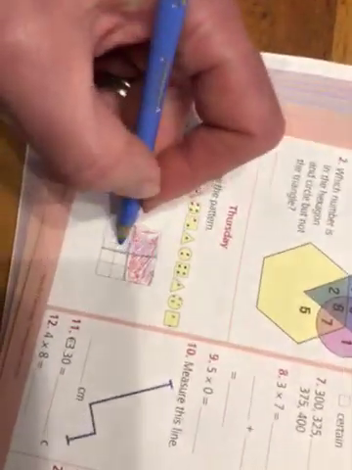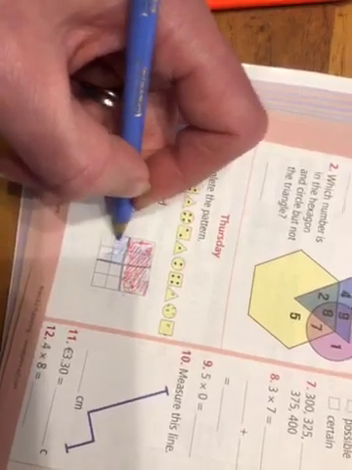Now again, we will be doing fractions when we return.